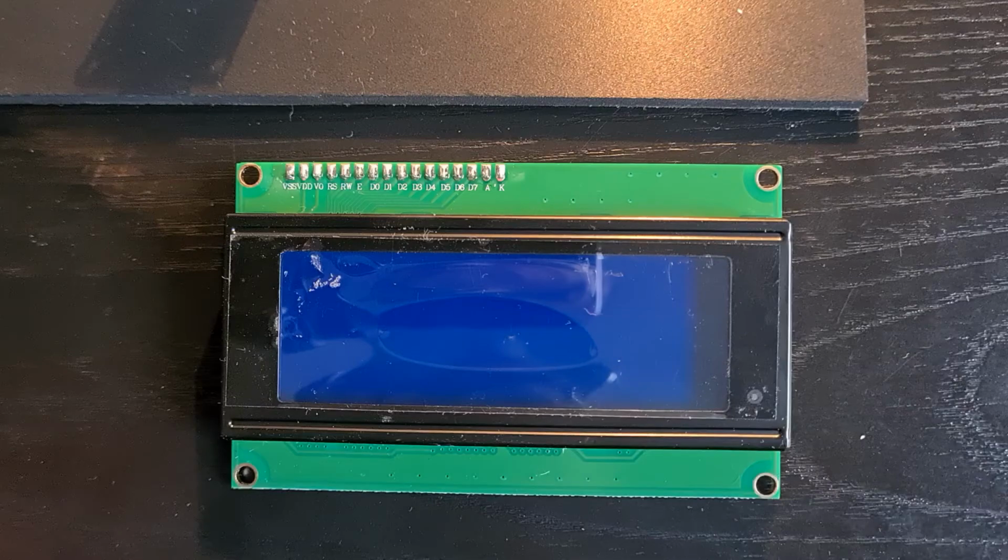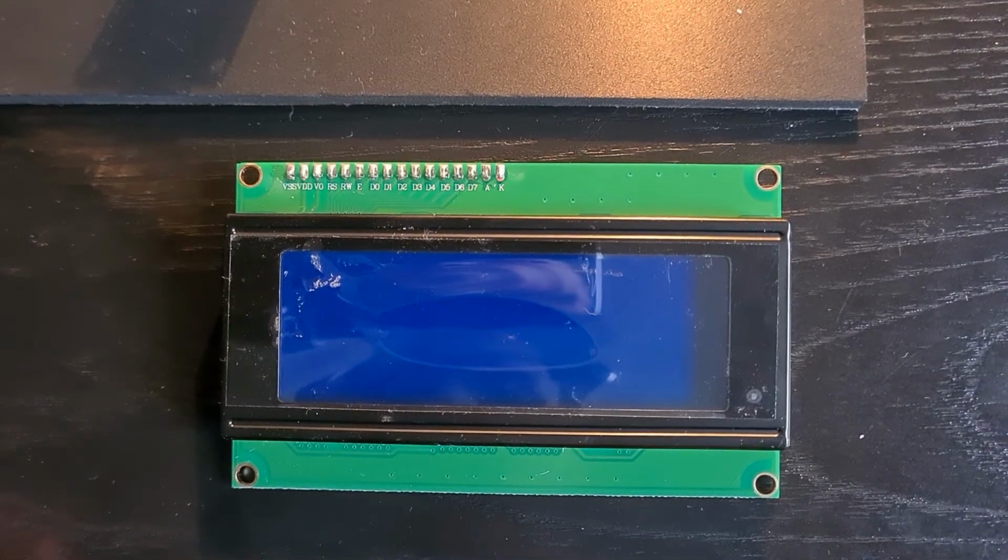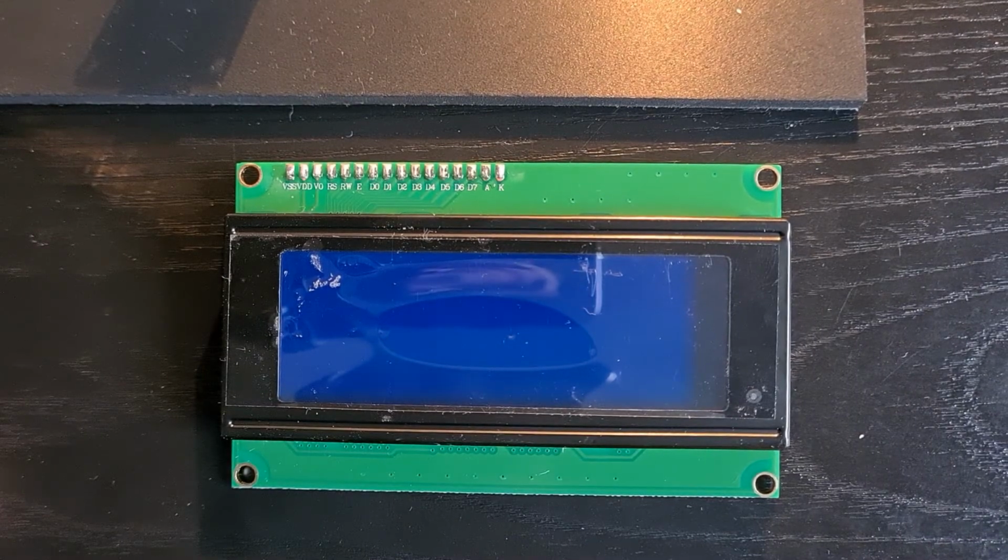The LCD display I'm using has the name LCD 2004, which I guess comes from its characteristics, which is 20 characters per line by 4 lines. And this display also has a backlight, and I'm using the white on blue version. There are other versions out there, but this is the one I got.